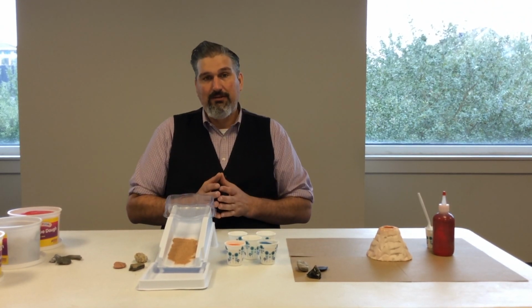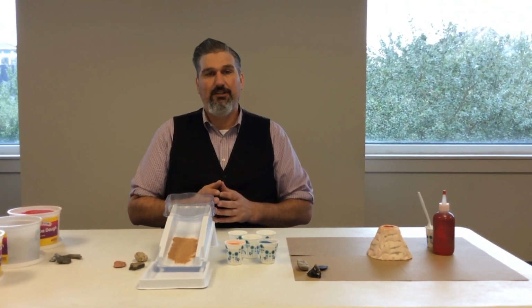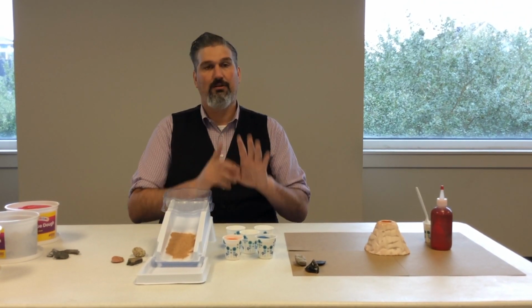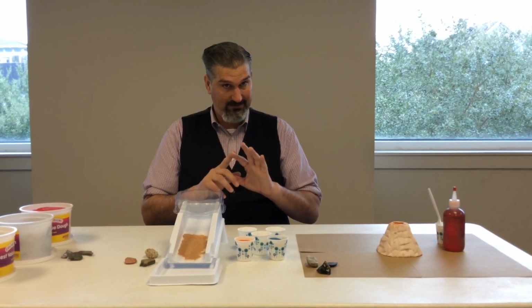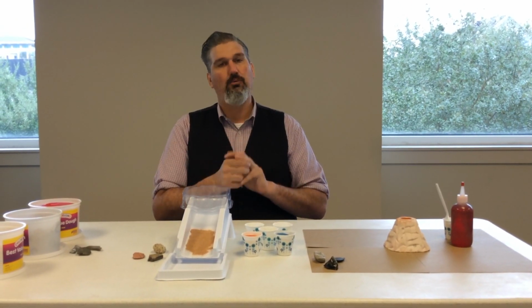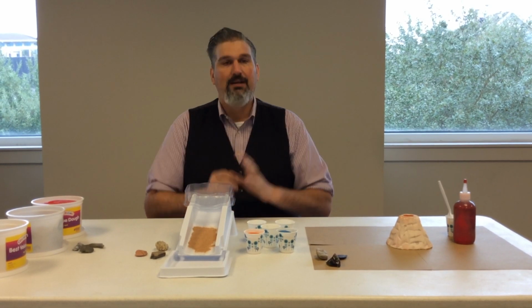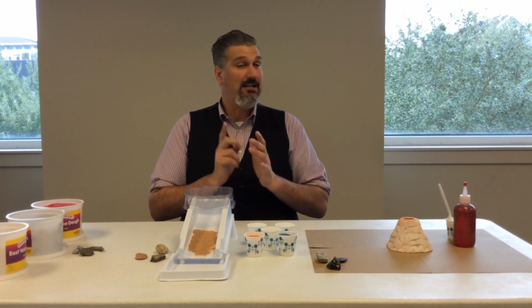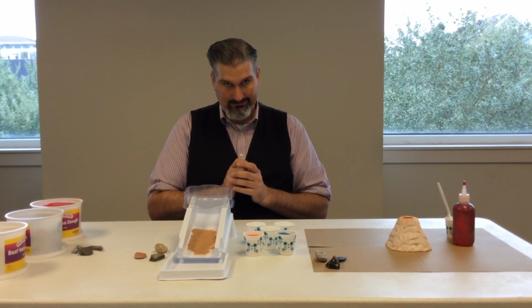But what you really want to get across to your students is geology really focuses on minerals, rocks, which are made from minerals, and landforms. It also focuses highly on how rocks are created. There are three types of rocks. Many of you have probably heard of the rock cycle.